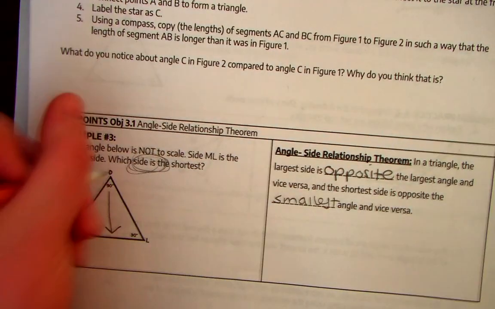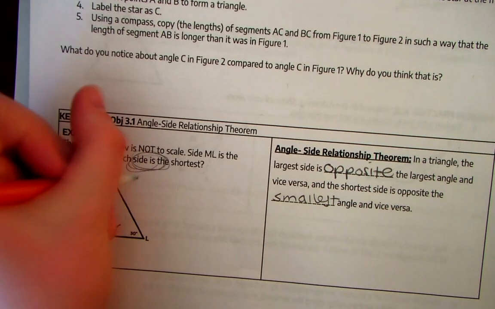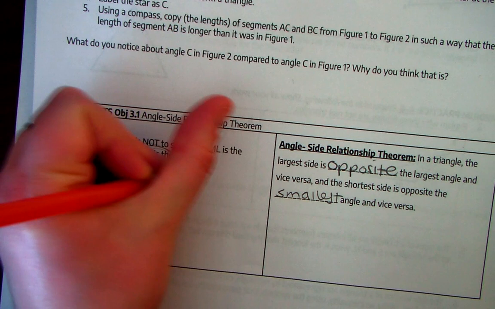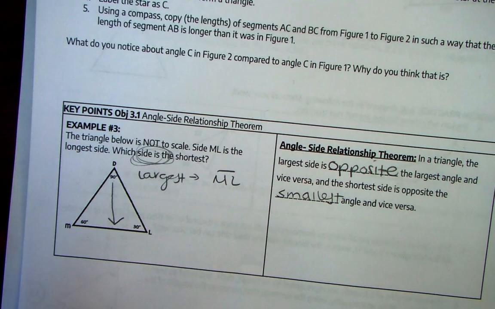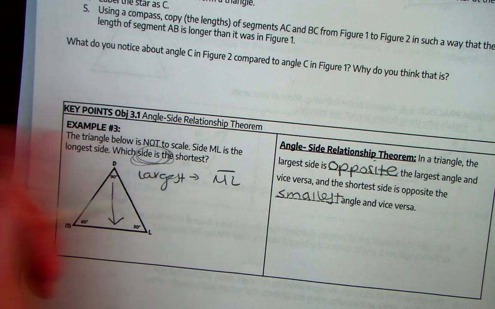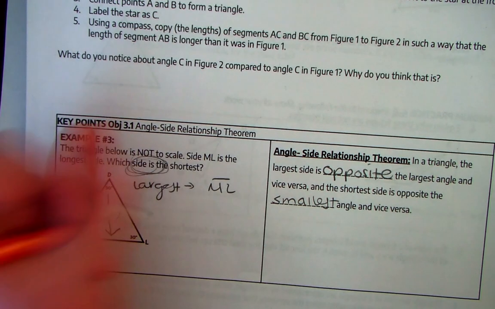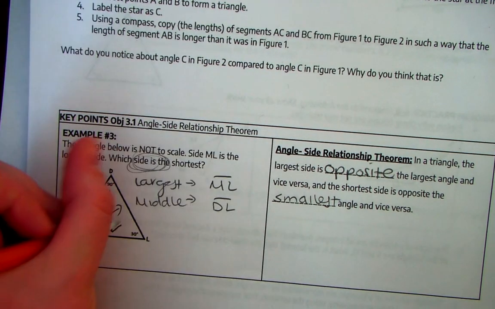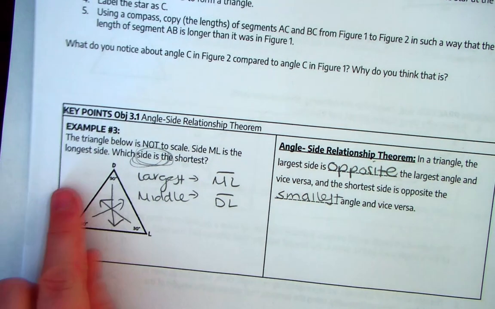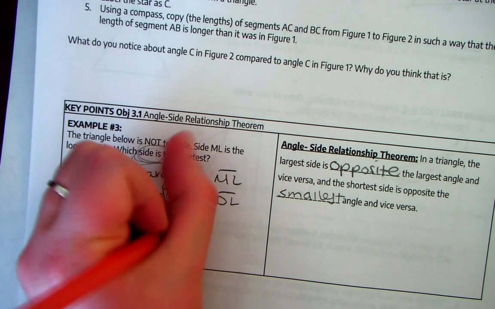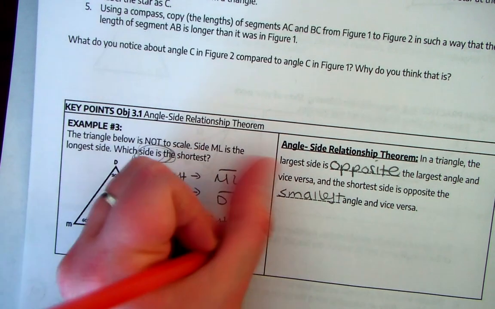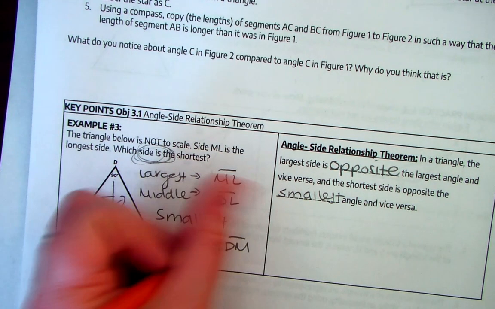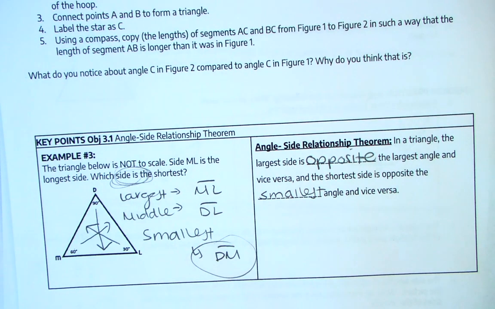Okay, so I'm going to list my sides in order. Largest is going to be ML. Next largest is going to be across from my next largest angle, the 60-degree angle, so my middle side is going to be DL, which means my smallest side, across from my smallest angle, is going to be DM. And that's it. Yeah, just two important theorems about triangles. If that made sense.